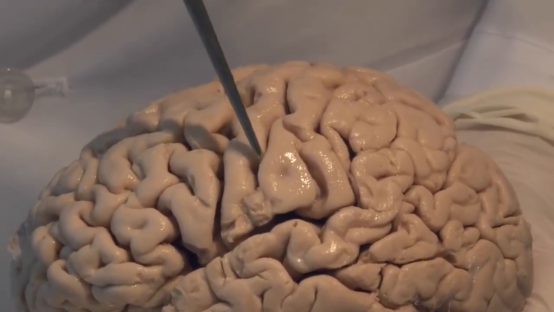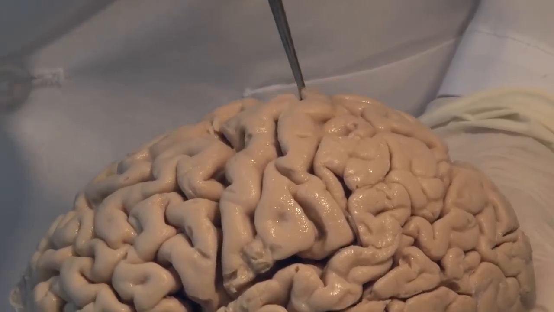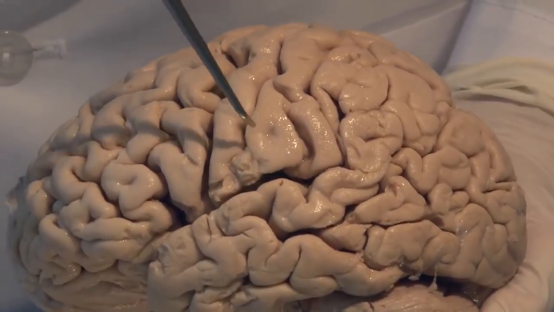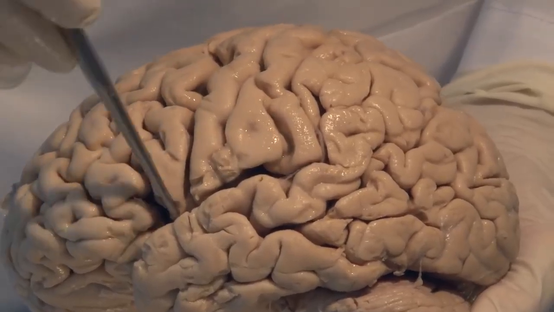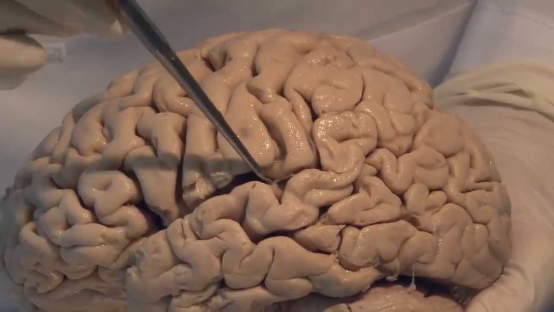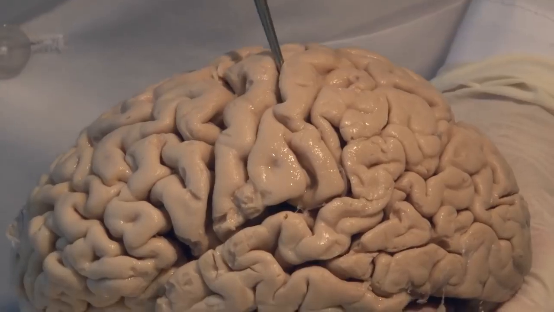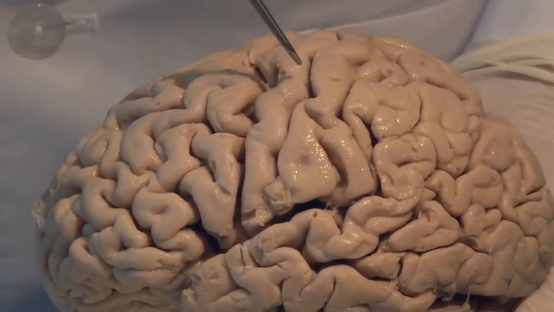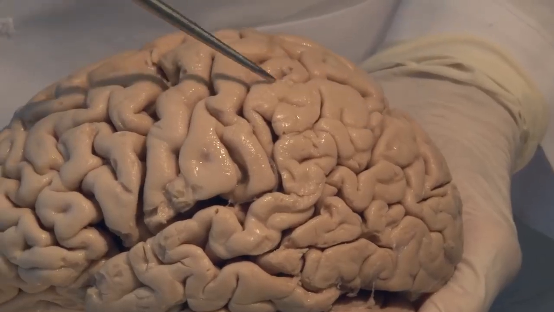However, this major sulcus, the central sulcus, because it runs from the midline all the way down to the lateral fissure, separating it from the temporal lobe, this central sulcus separates frontal lobe in front of it from parietal lobe behind it.